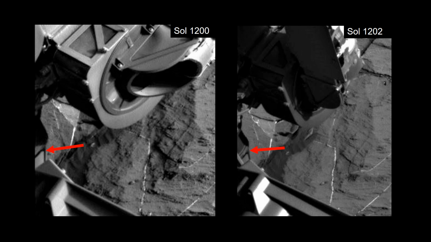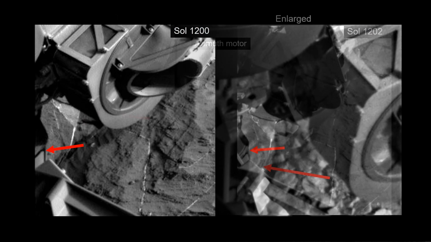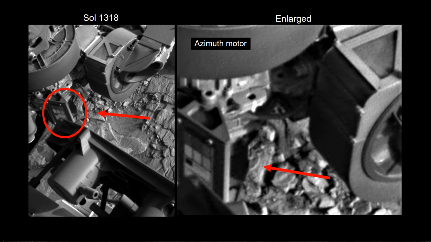Both of these images were also taken at the same location, and in both images, Curiosity's equipment can be observed tucked behind a shard of rock. In this image, we can see that Curiosity's robotic motor is embedded behind the Martian rock.